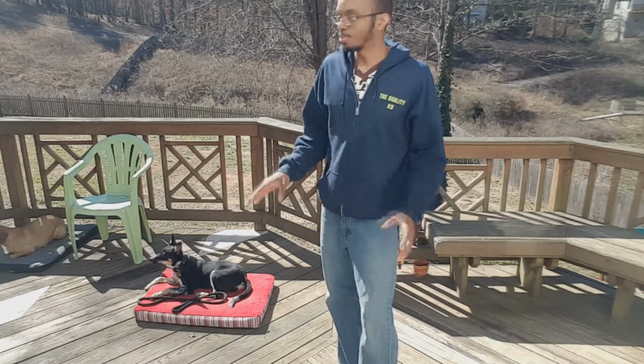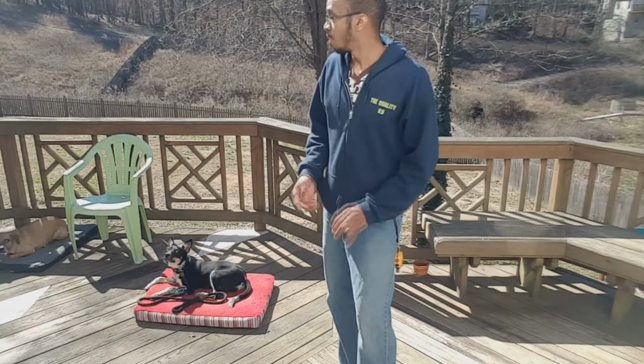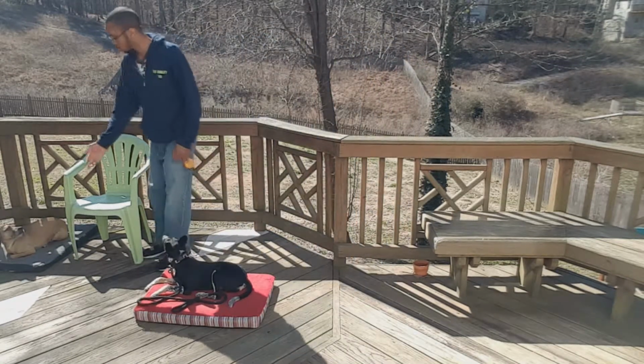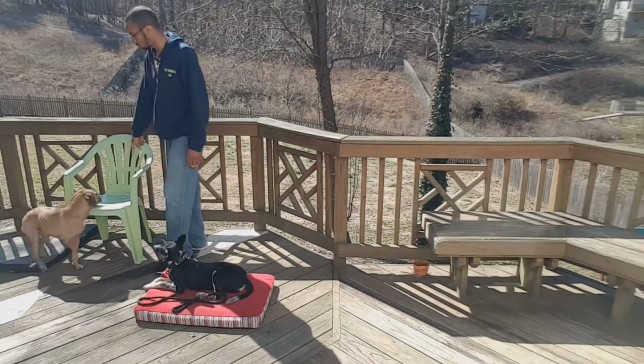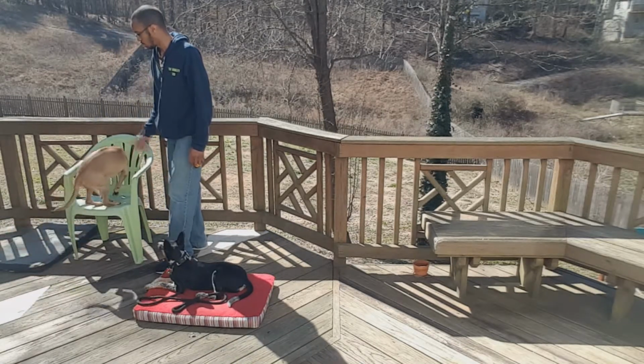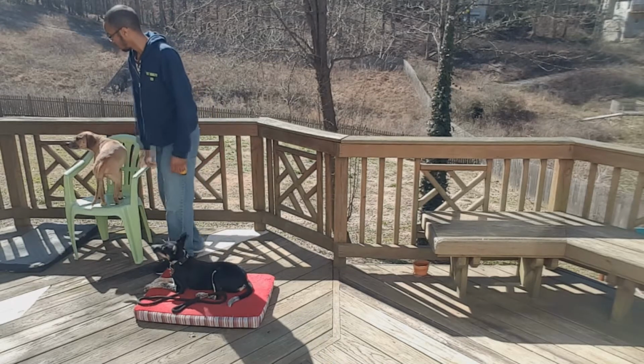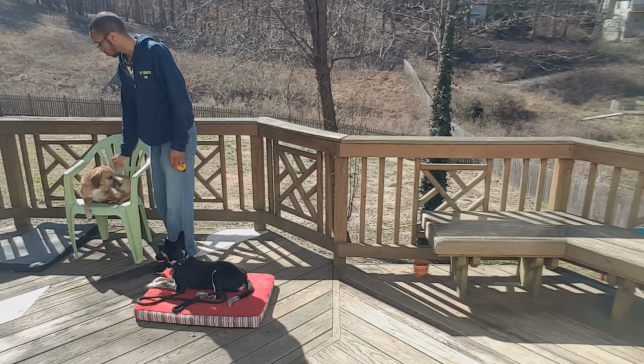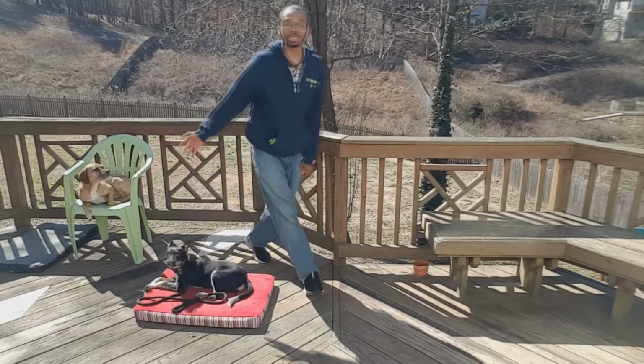And you can put place anywhere, and place can be anything. Place can be this chair, for example. Champ. Place. Good boy. Sit. Lay down. Good. Now that chair is place.